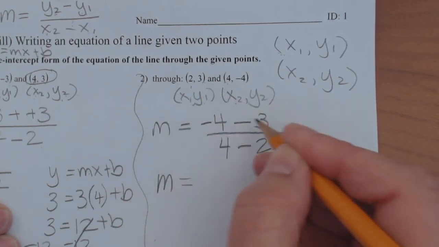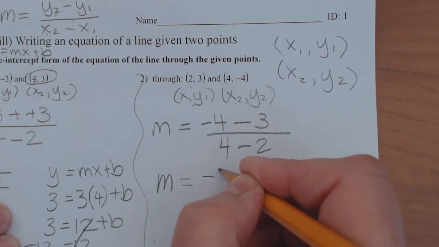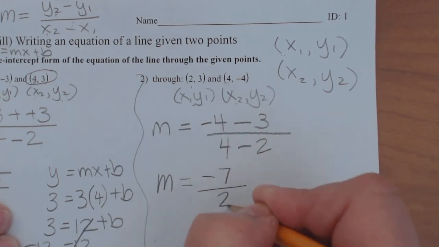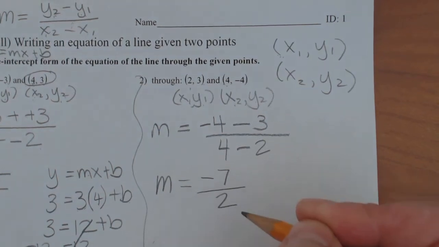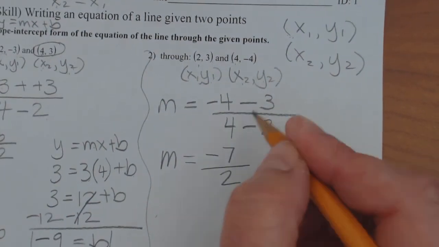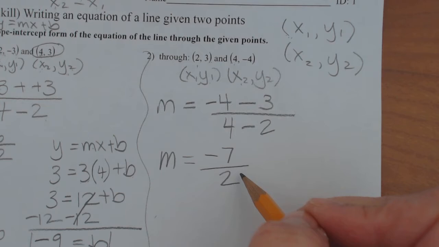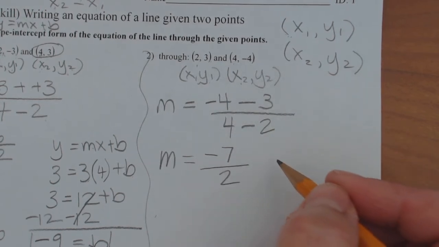So m equals -4 minus 3, which is -7, over 4 minus 2, which is 2. So I now have a fraction slope, which is absolutely fine. I can't reduce it, so the slope is -7 over 2.